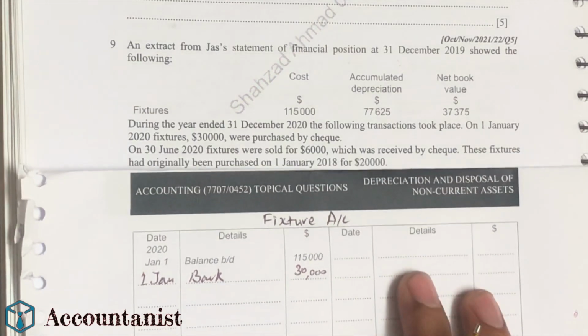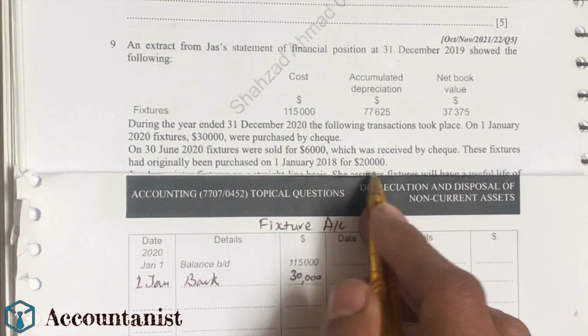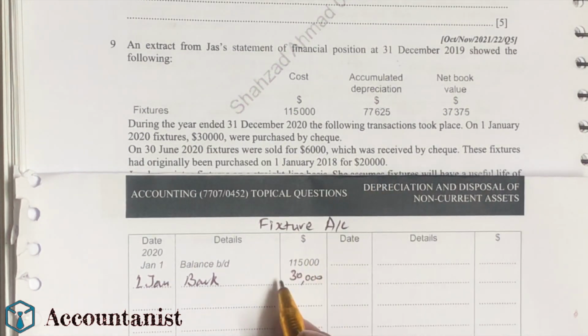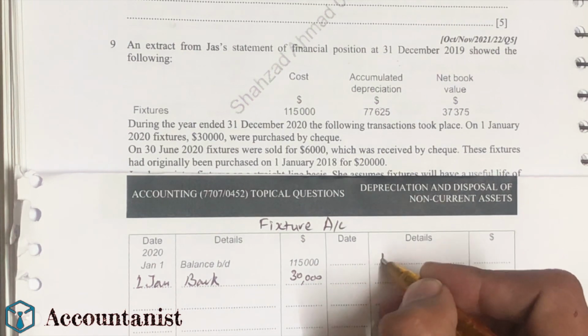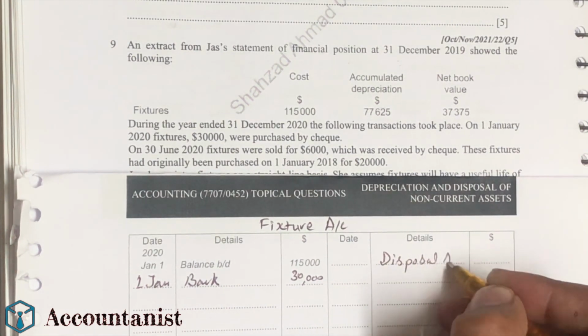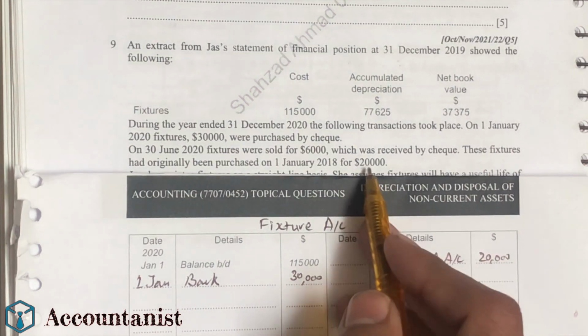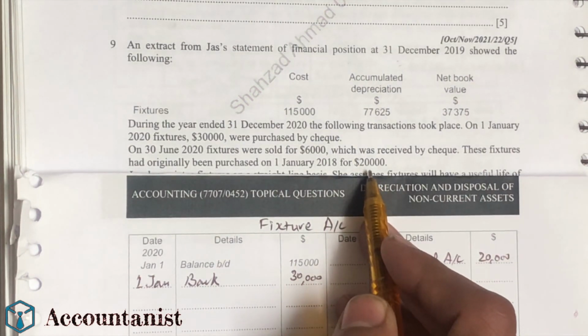Now the next transaction: the cost of the asset that we sold was 20,000, because it's a cost account, so we record it here with the disposal account. So 20,000 is the cost value of the asset that we sold.